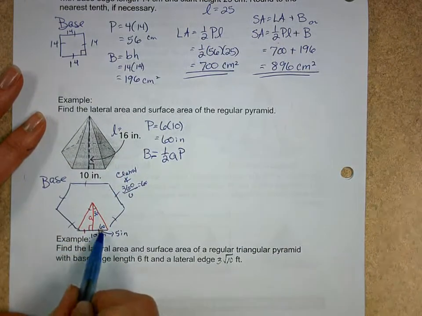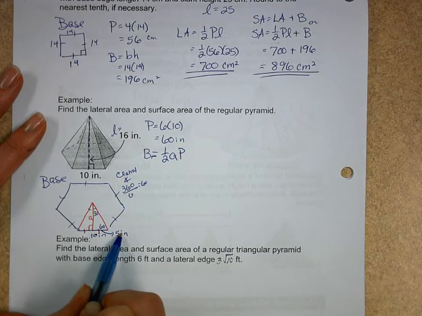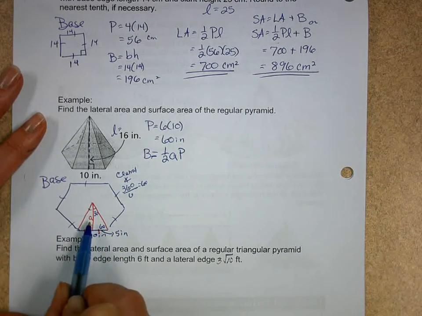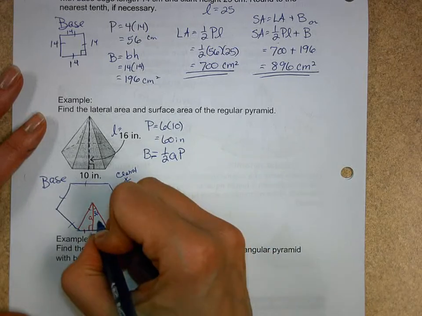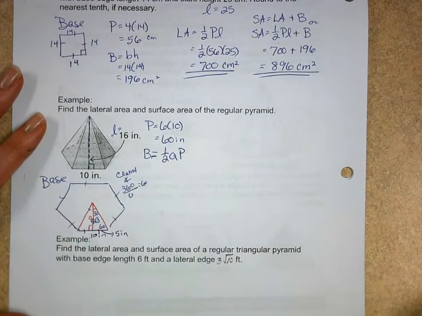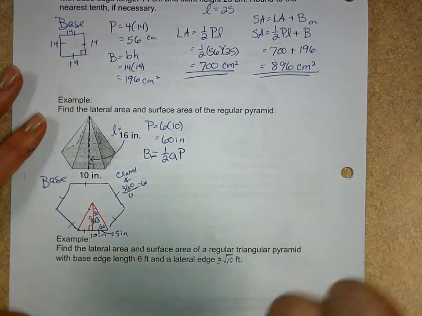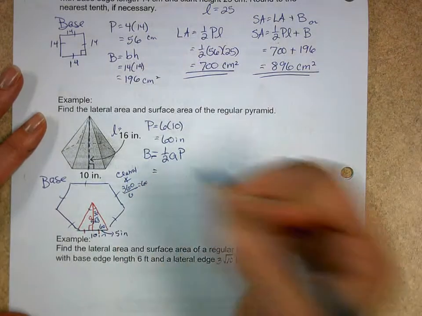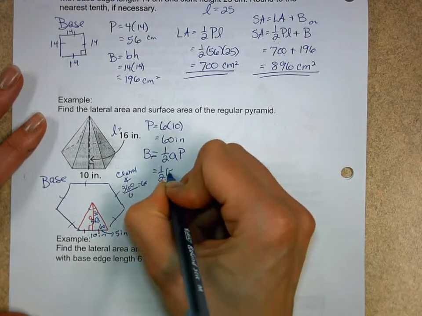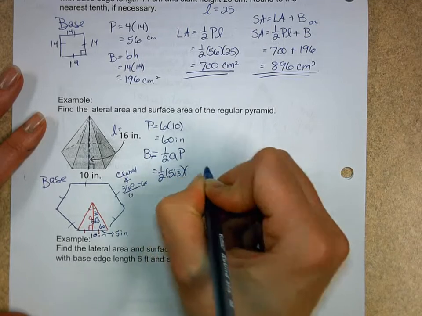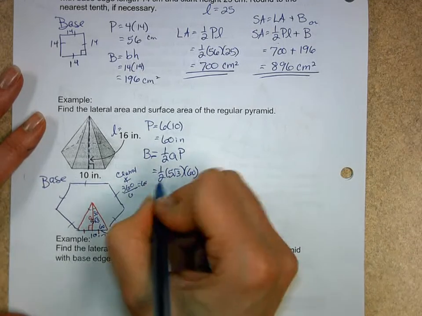And I realize, oh, this is the short leg of a 30, 60, 90 triangle. To get to the long leg, I multiply by √3. So I get 5√3. Now I have all the information I need to solve for the area of the base. It's 1/2 of 5√3 times 60.